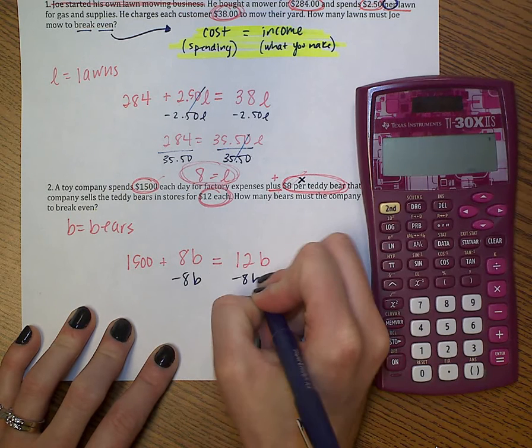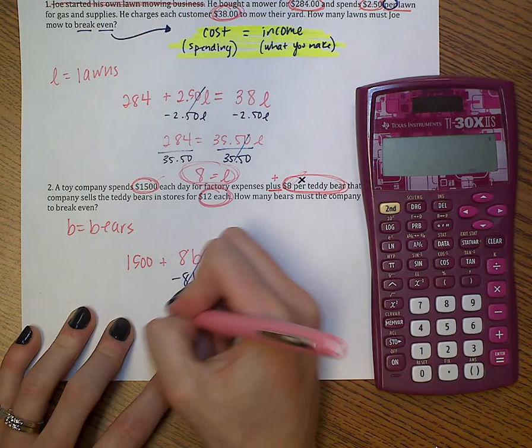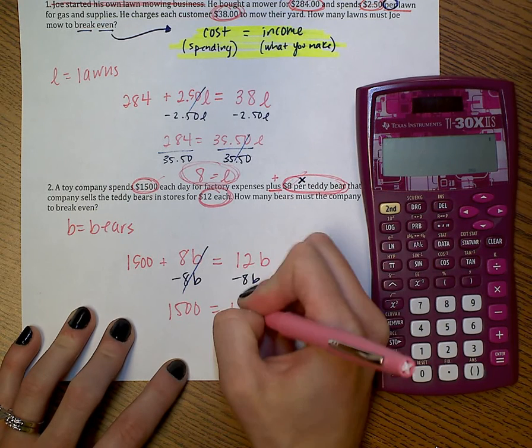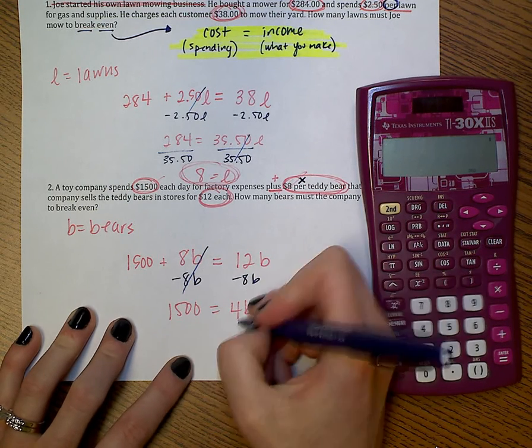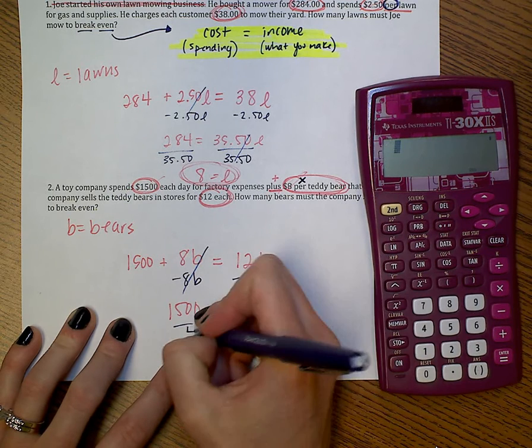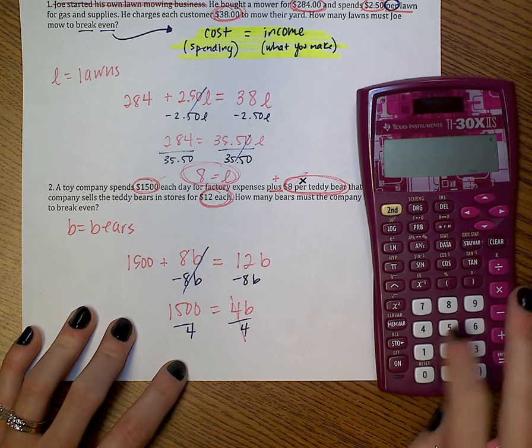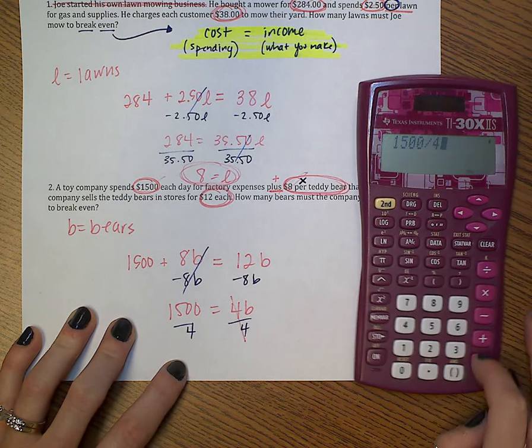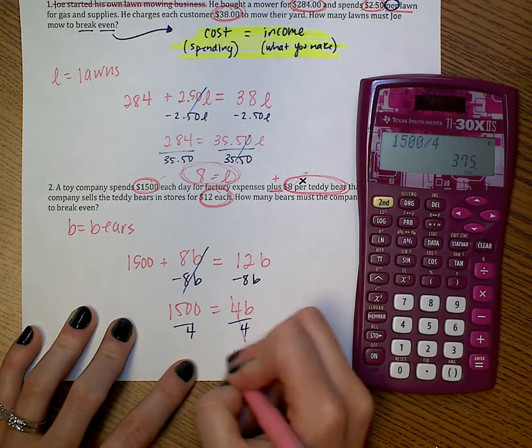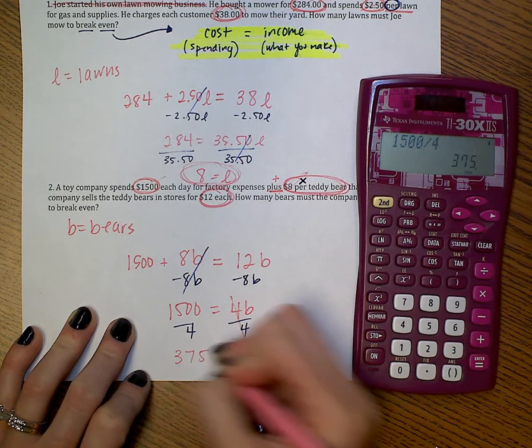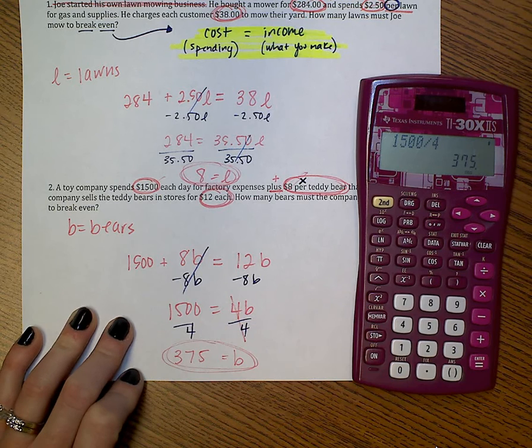Once you set it up, hopefully it's pretty easy to solve from here. So I'm just going to get the B's together, and then I'm going to divide by 4. This should come out nicely, and it does. So the company has to sell 375 bears to break even.